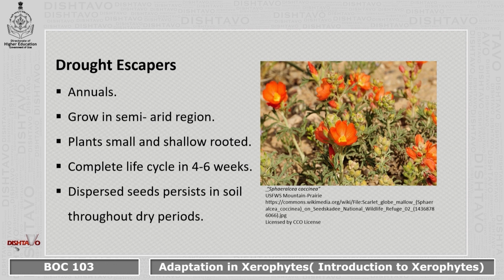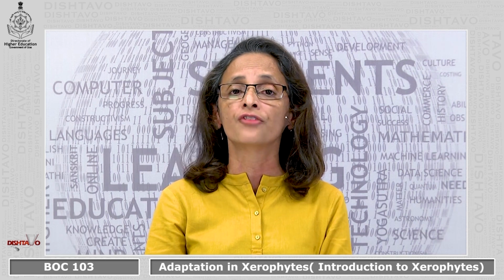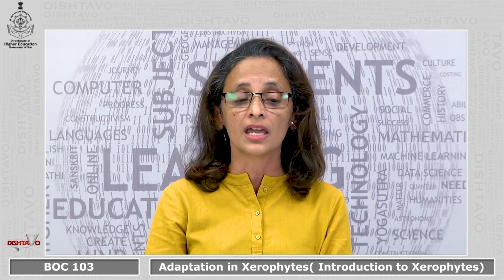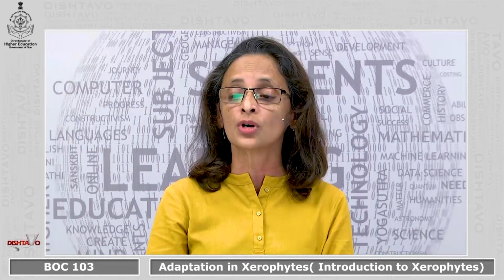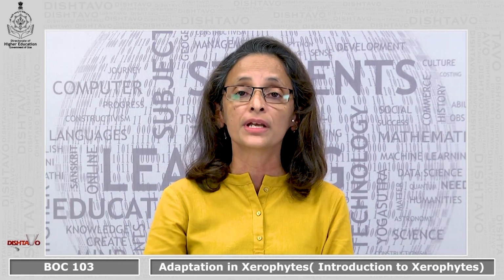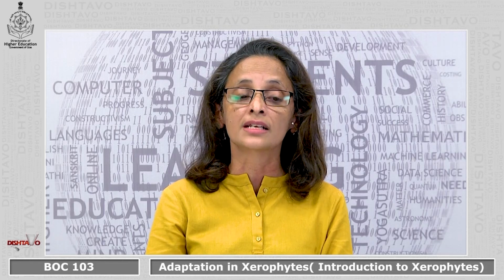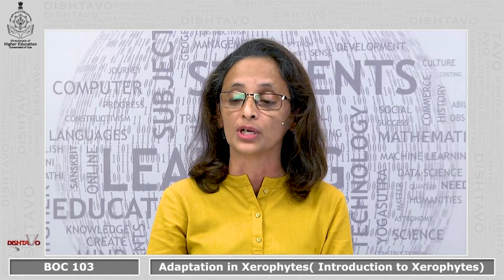It is in these 4 to 6 weeks that a seed will germinate and develop into a plant bearing flowers, fruits, and seeds. These seeds will be dispersed, and after dispersal, remain in the soil throughout the dry period. When favorable conditions return, they will grow into a new plant. The picture to my right is an example of a drought escaper.